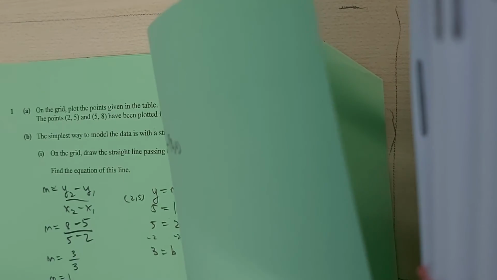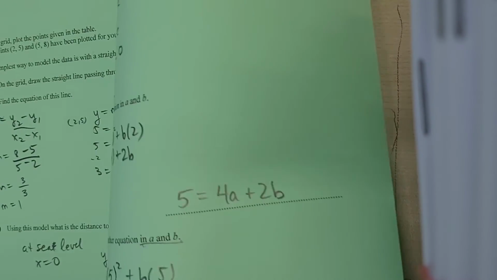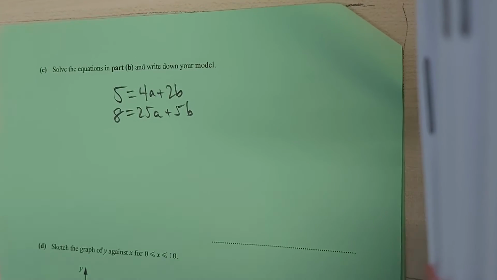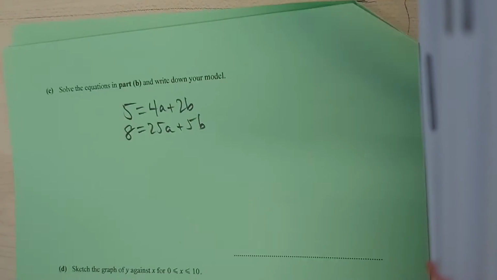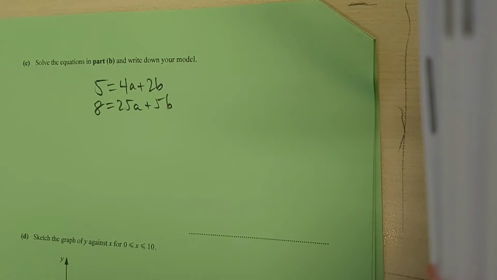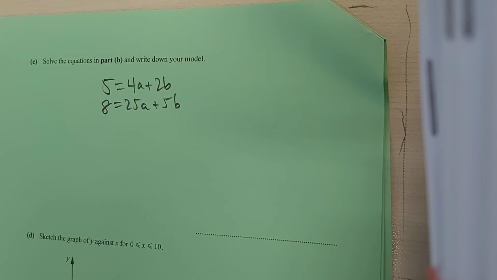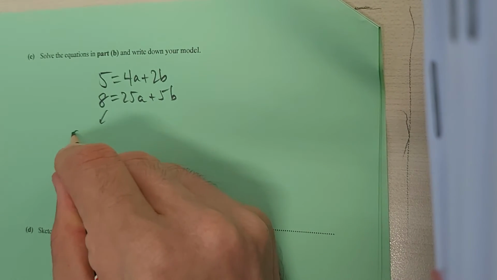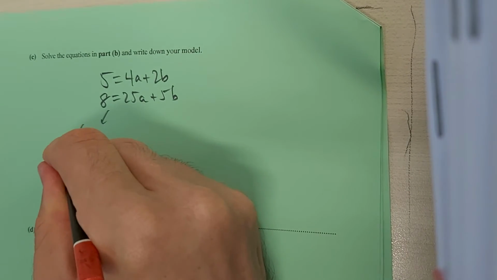Let me just check to make sure that that's what I had. Yes, indeed, there and there. So those are the equations that I had, and what I'm going to do now is solve those. Now, I have my graphing calculator available to me, so I could do the algebraic method, which is elimination.